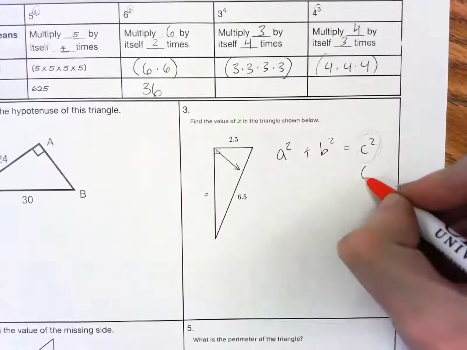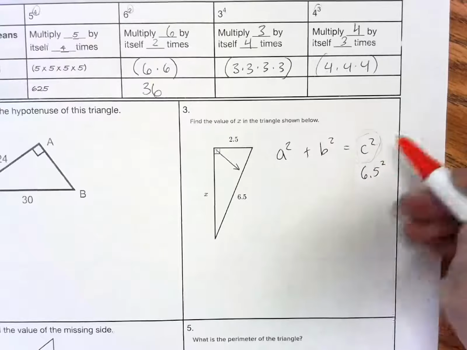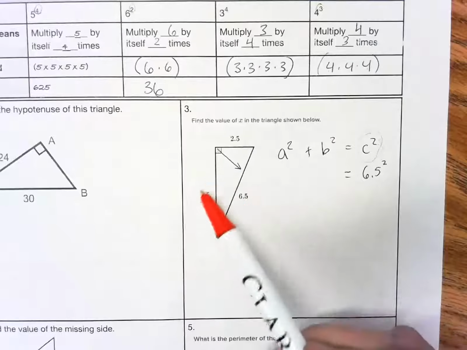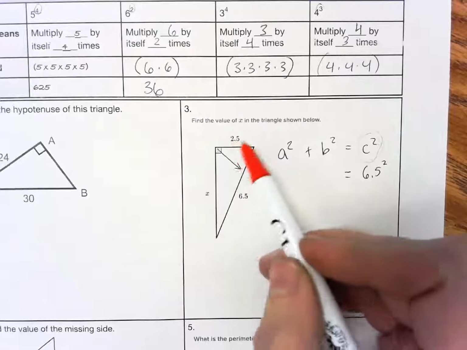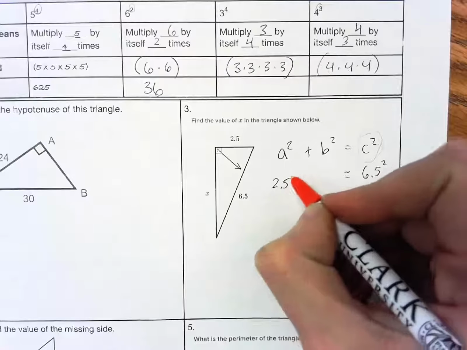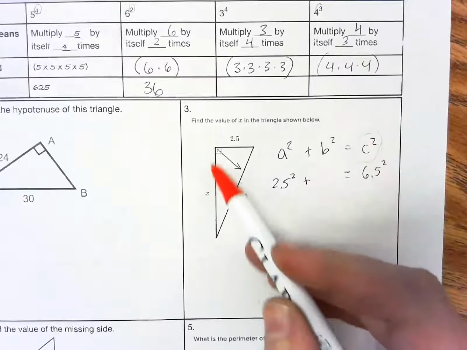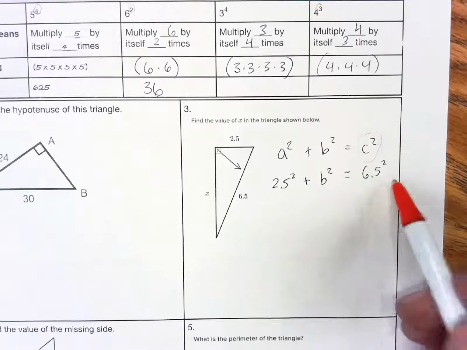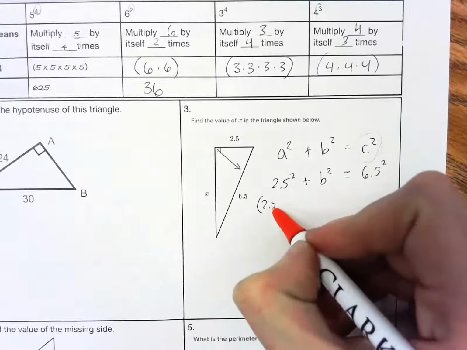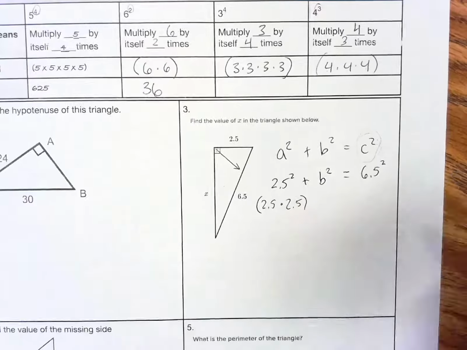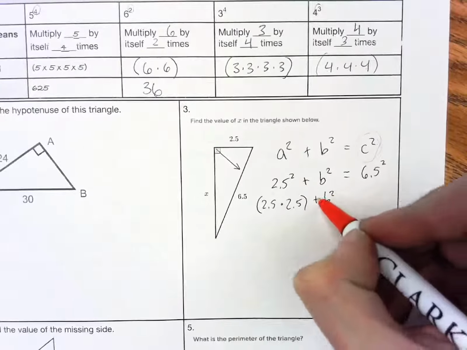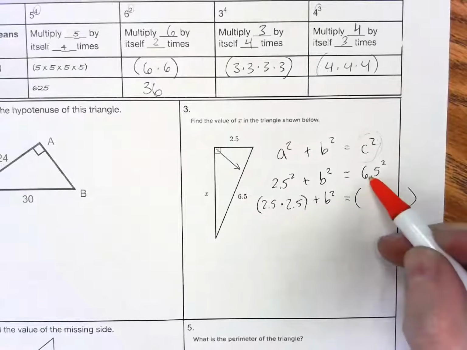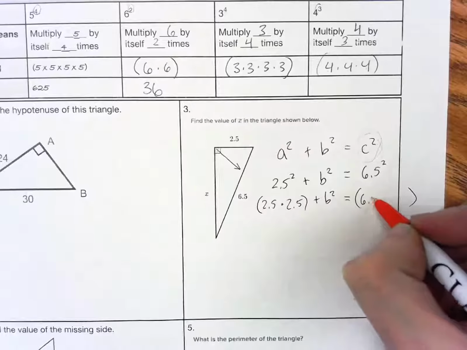So I'm going to plug in 6.5 here, and it's squared, carry down the square. And then the b and the a don't really matter. I can use whichever one of these I want for the a and the b. I'm going to use 2.5 for a, square that. This one I don't know, so I can leave it as b squared. Then I'm going to expand these out, so 2.5 times 2.5 plus b squared, I can't expand that because I don't know the number, equals, I'm going to expand this one out, 6.5 times 6.5.